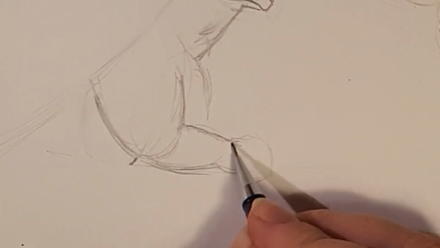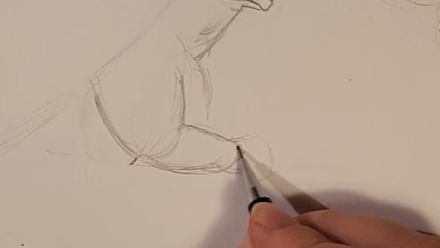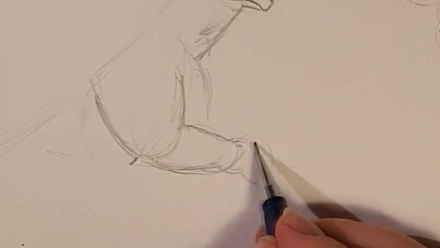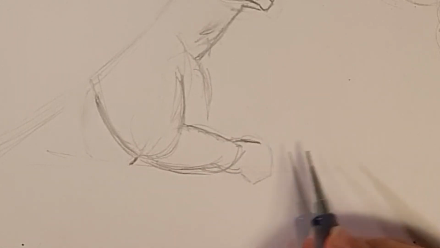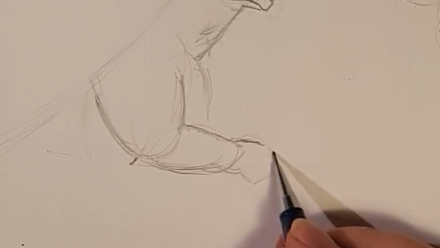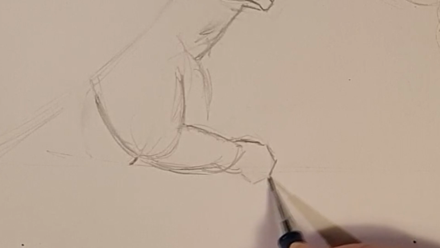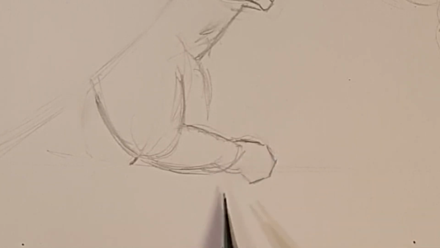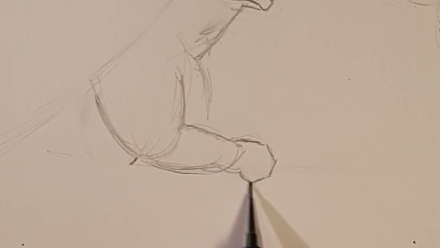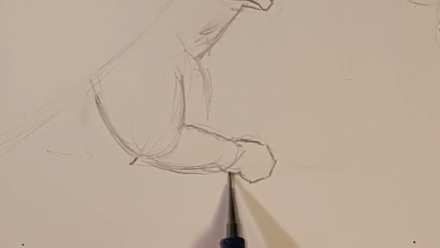So we have this arm right here. We want to draw a line that goes like this, then a line like that, and a line like that. And over here we want to have a soft part of his hand.